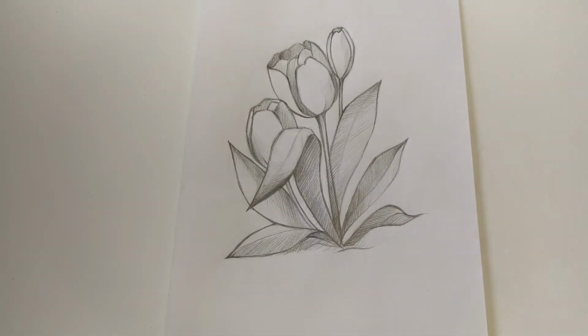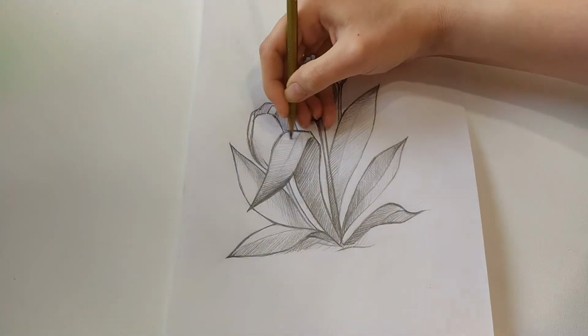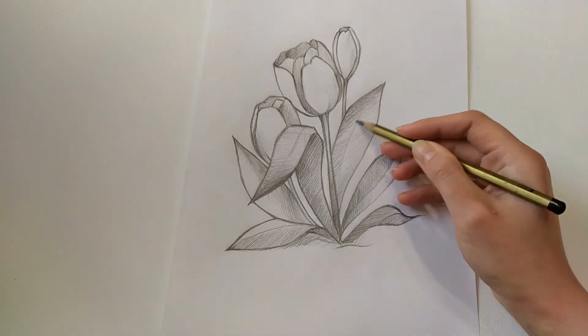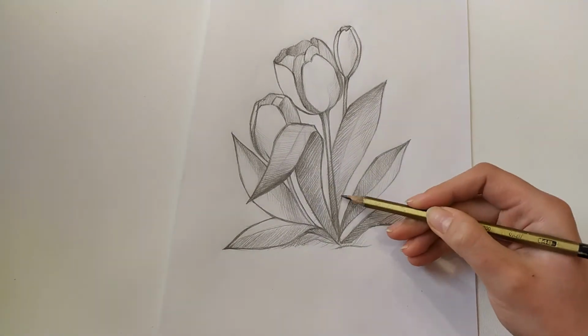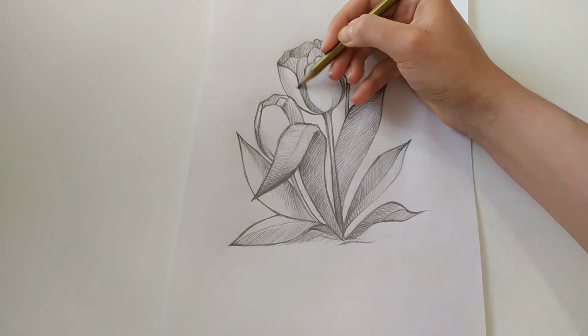We perform tonal drawing. Work out the illuminated and shadow parts of the composition, soften the contours of the details with a stroke and enhance the shadow in the roughness of the central flower.